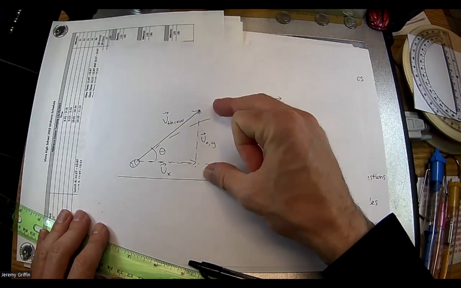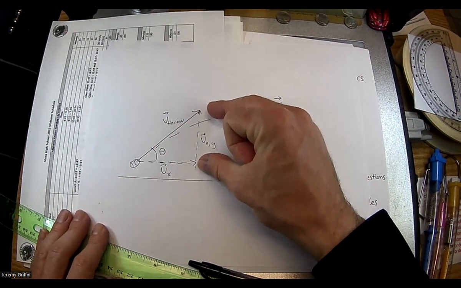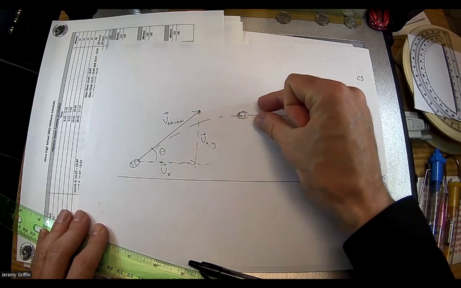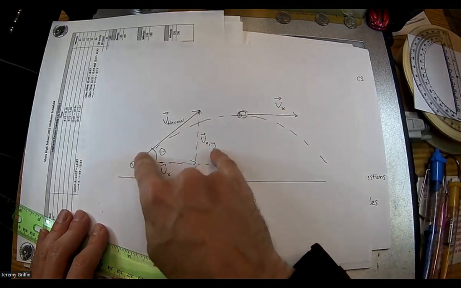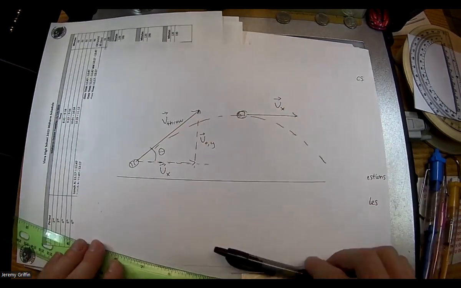Now the vertical is a little more complicated because gravity is pulling vertically. So it's slowing down on the way up and then speeding up on the way down vertically. But horizontally, so all the way across.